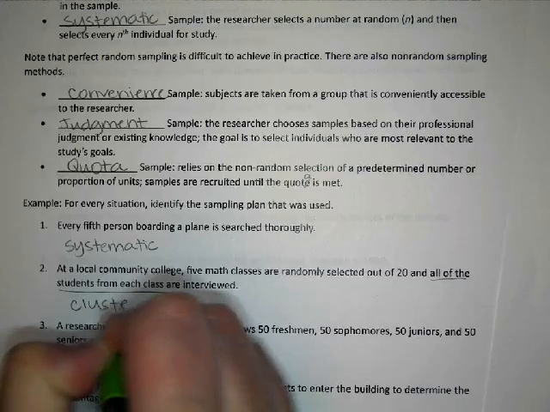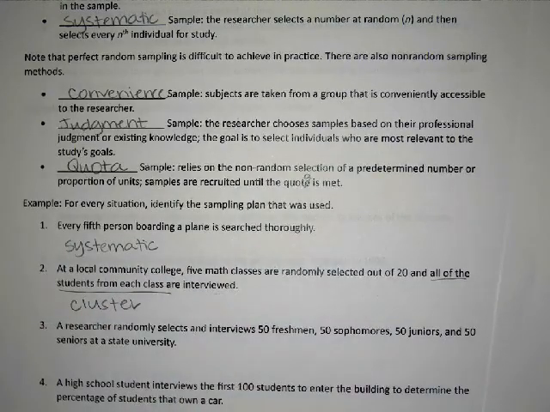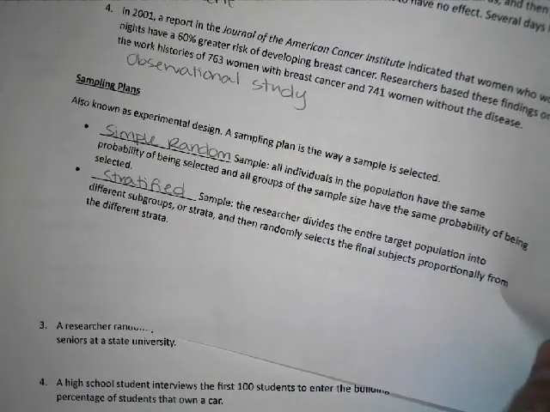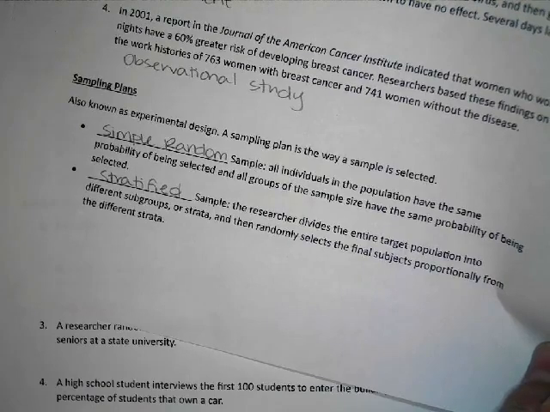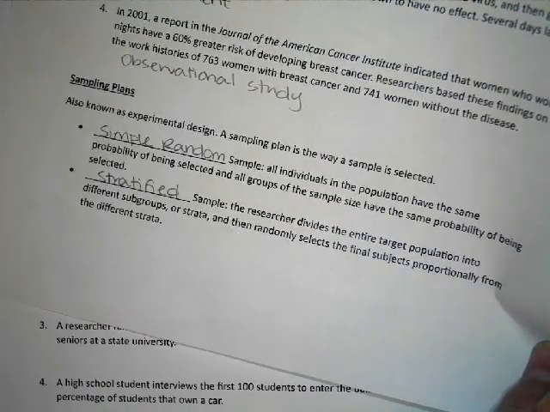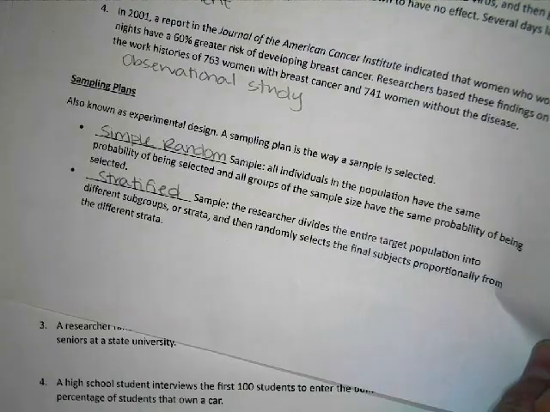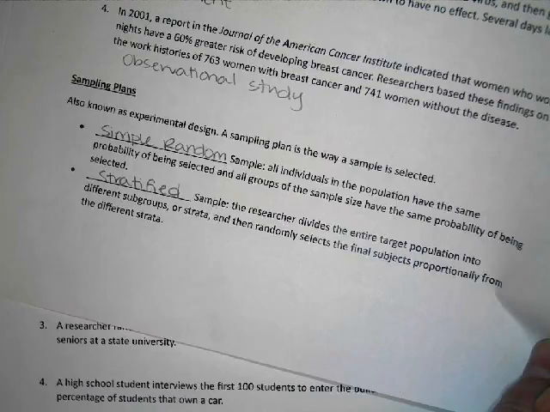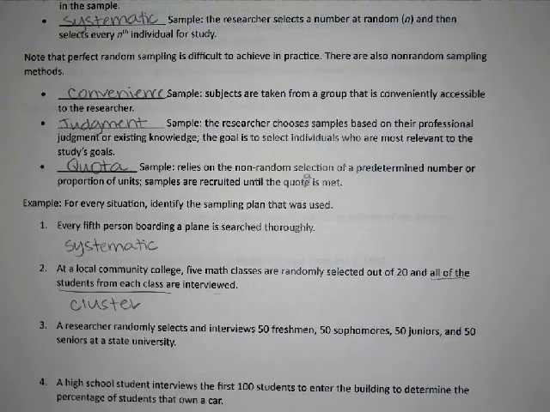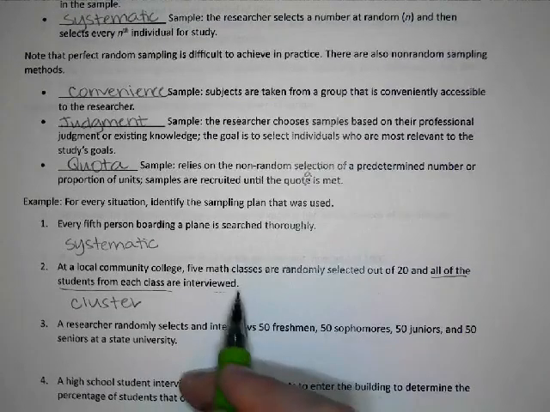When you have stratified, they say they're in subgroups, and you have final subjects proportionally from the different strata or proportionally from the different groups. So that would be if you had all the math classes and you took one representative from each class. Here they're saying there's 20 different math classes, and they're going to choose 5 of them and interview everyone in the class.